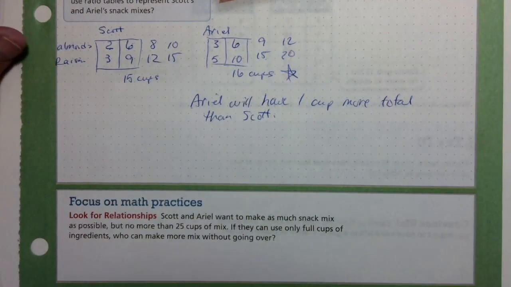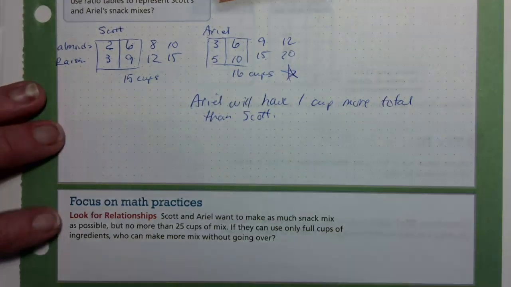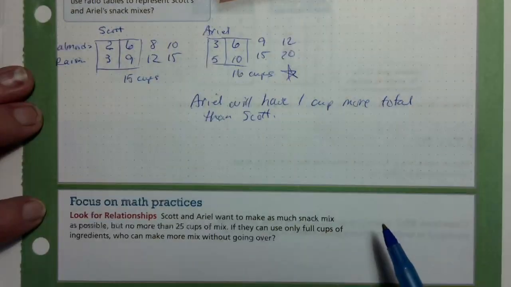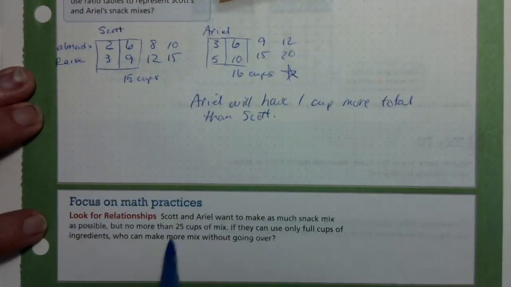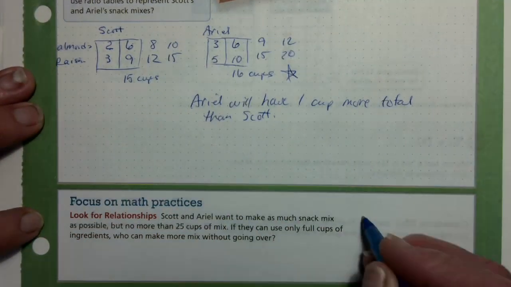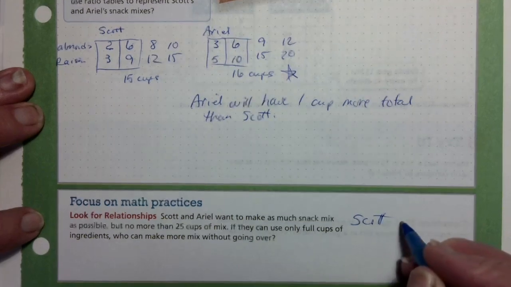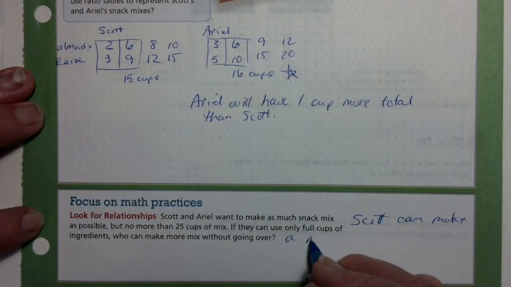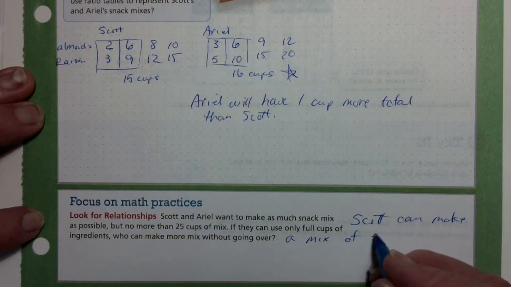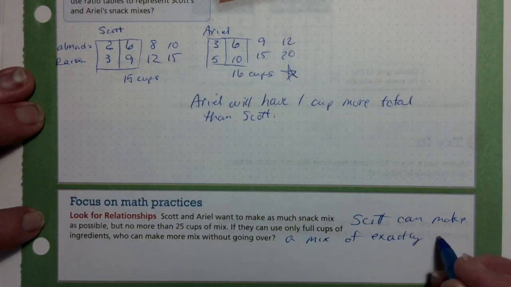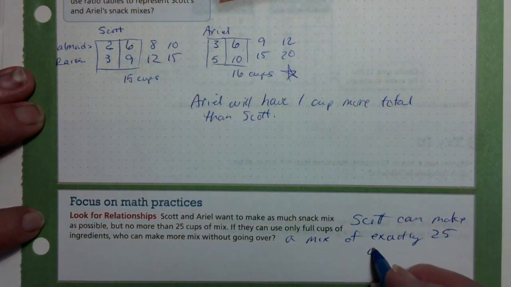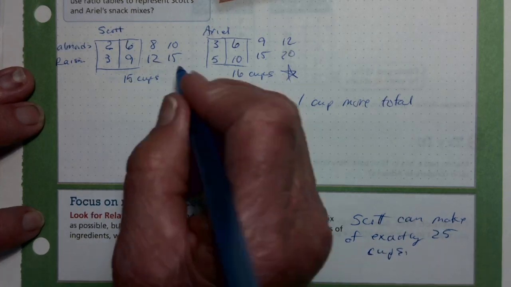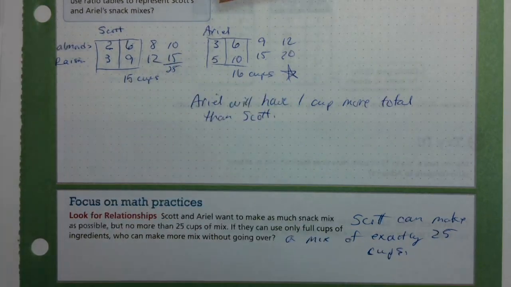Okay, so how do we want to say our answer right there? Scott can make a mix of exactly 25 cups. We see that right there. There's a total of 25.